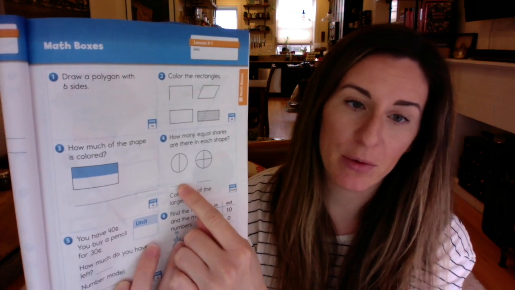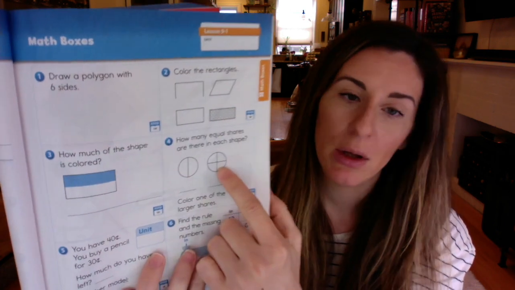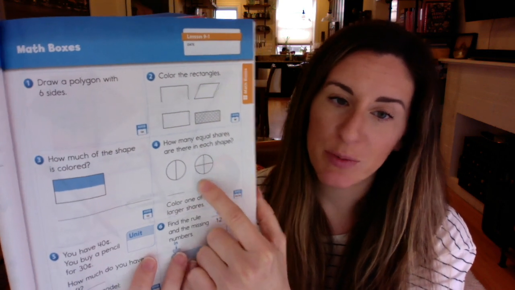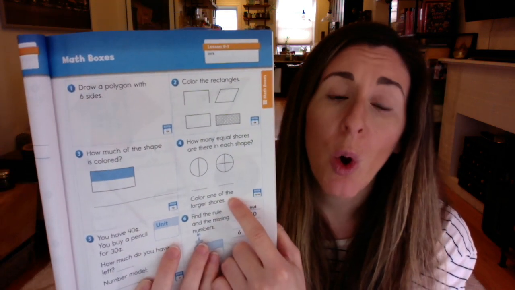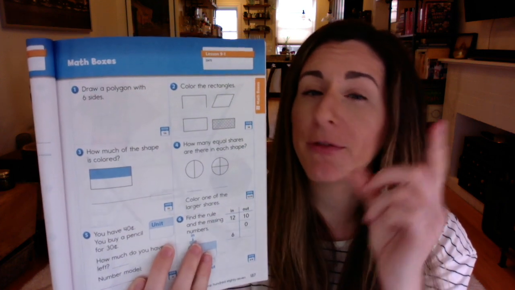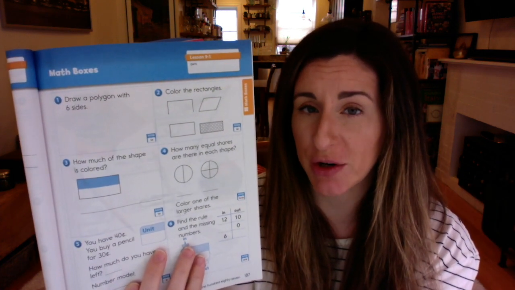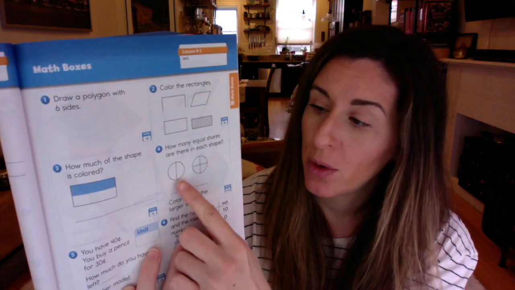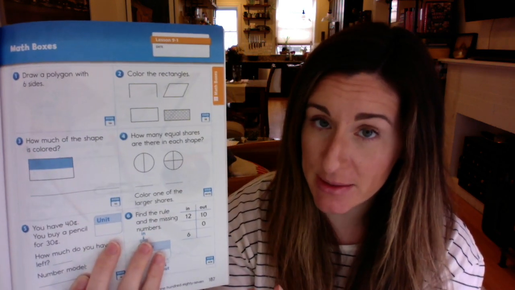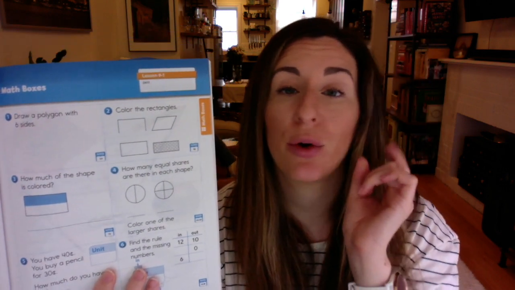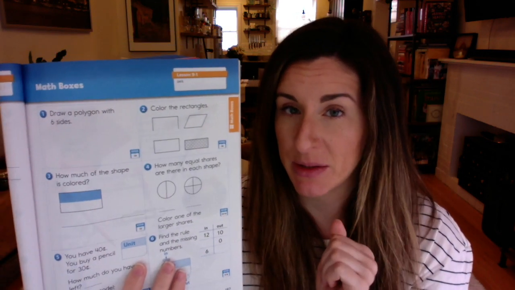Put the number right below it. In this one, how many equal shares? Put the number right below it. And then it says, color one of the larger shares. So which circle has bigger pieces? You're going to color one of those pieces.